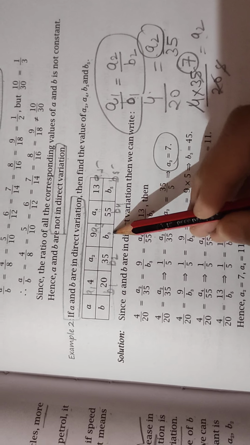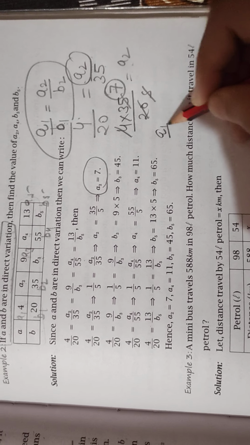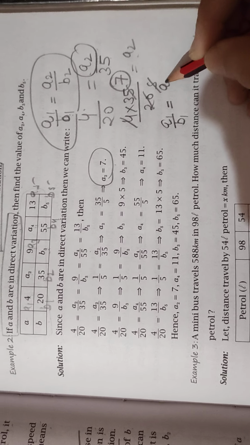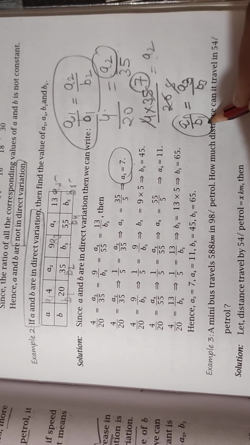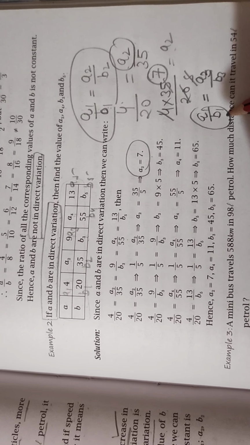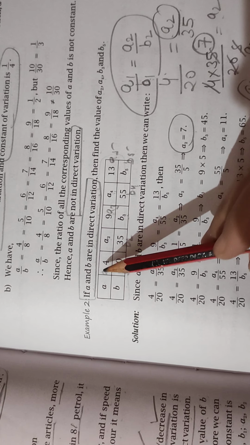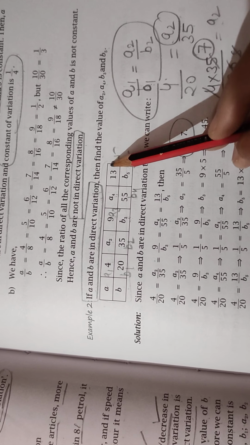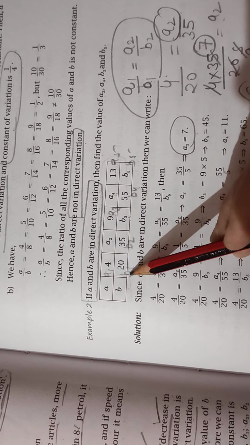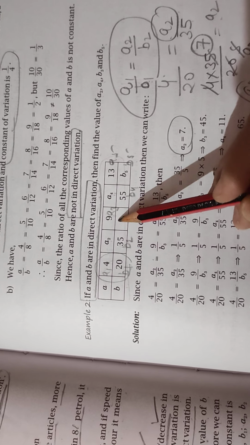Similarly, we can find the value of B3, and for B3 again I will write A1 by B1 is equal to A3 by B3. Every time I will take A1 by B1 for each and every part: A1 by B1 is equal to A2 by B2, A1 by B1 is equal to A3 by B3, A1 by B1 is equal to A4 by B4, A1 by B1 is equal to A5 by B5, because A1 and B1 both are given to us. So I will take A1 by B1 for solving all the other parts.